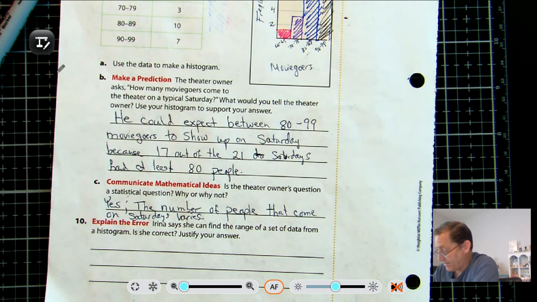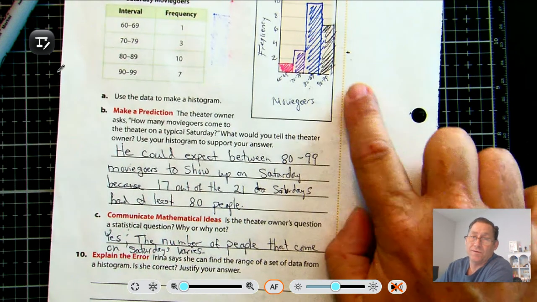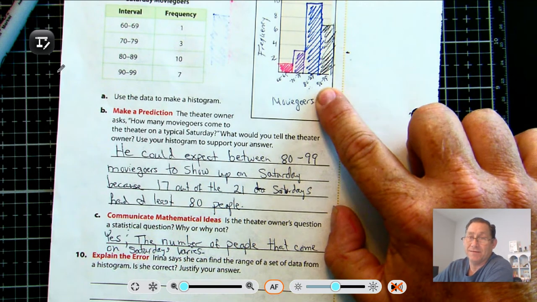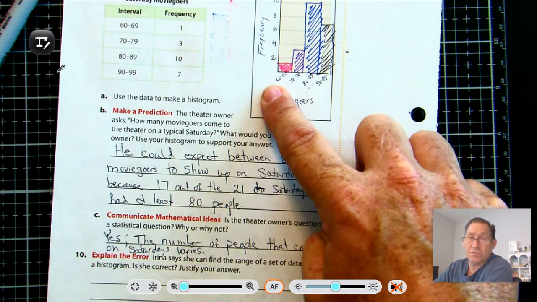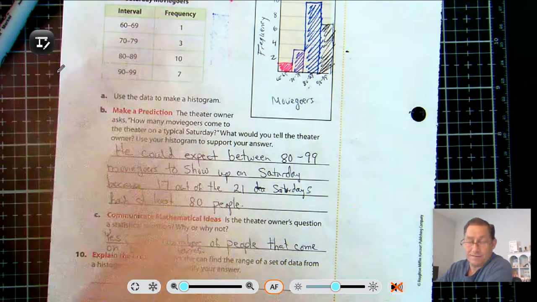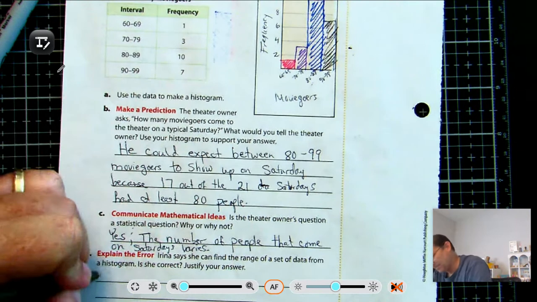All right, and number 10, Irina says she can find the range of a set of data from a histogram. Is she correct? No, we've been talking about that. We don't know that the highest number was 99. The highest number might have been 97. We don't know that the lowest number was 60 by looking at the histogram. So there's no way of knowing the highest and lowest.